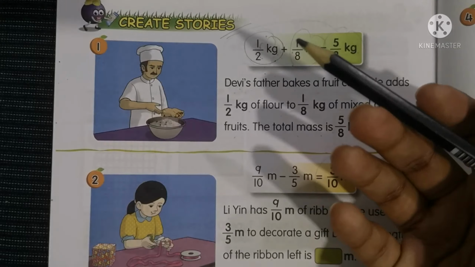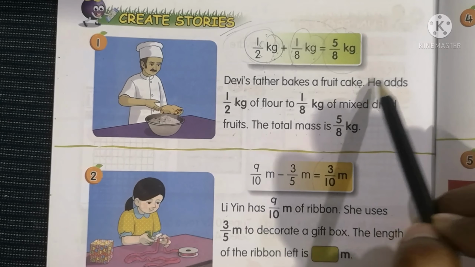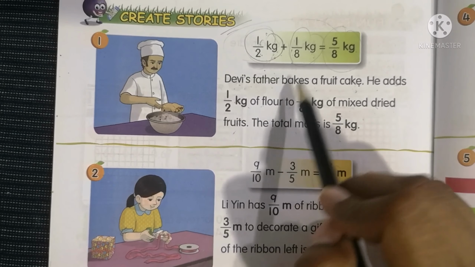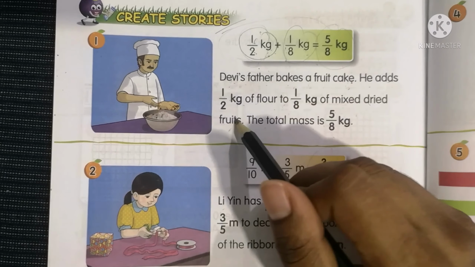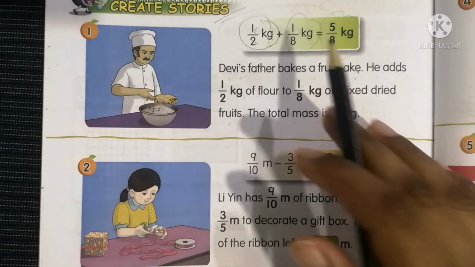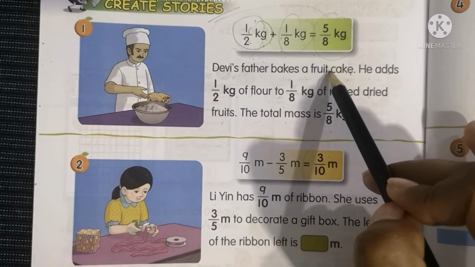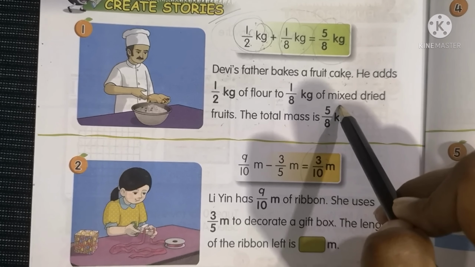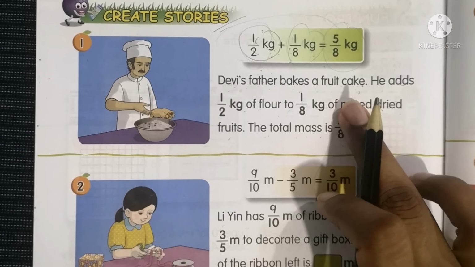Okay, if I want to come up with my own story, how will I do it? I want to bake a chocolate cake. I need 1/2 kg of flour to 1/8 kg of chocolate chips. Okay, chocolate chips. The total mass is 5/8 kg. So I modified the story. It is the same story, but I added myself inside. I added chocolate cake with chocolate chips. So it became my story. So you can modify the story that they give here. First we are done with this.